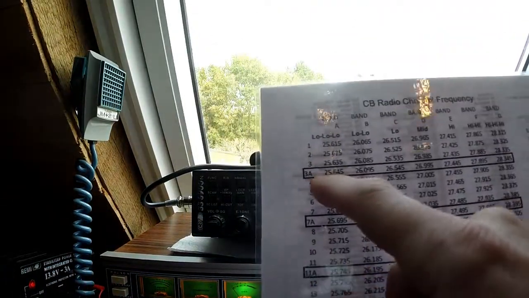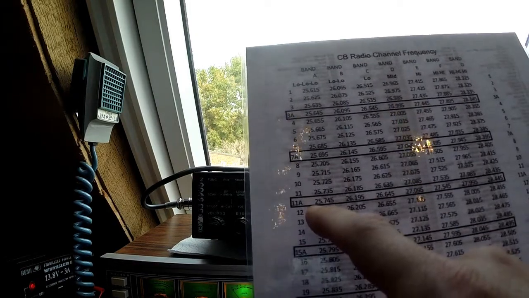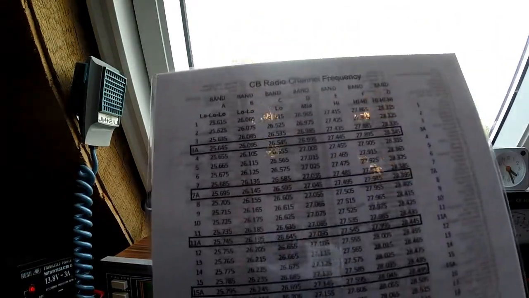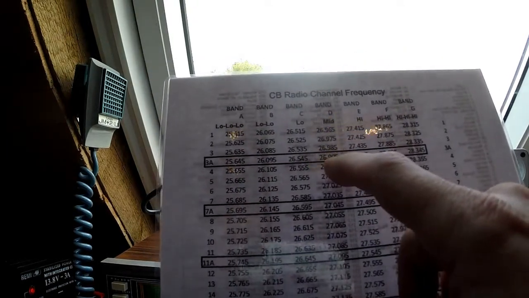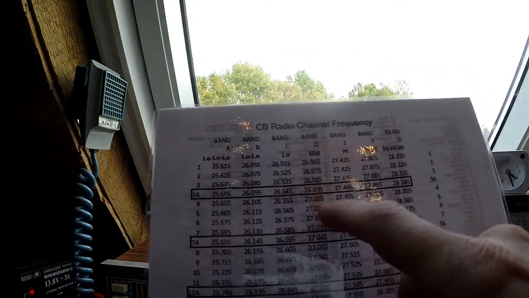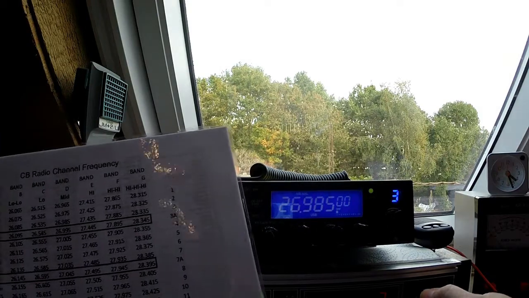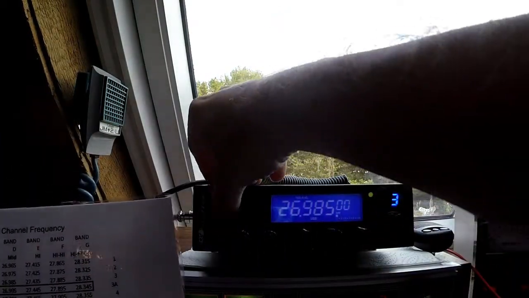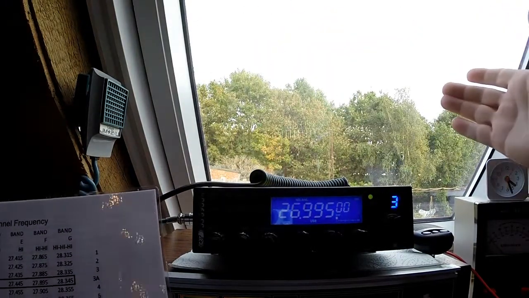You've got 3A, 7A, 11A, 15A and 19A. So if someone says to you QSY to 26.995 and you're on this type of radio, you're going to lose them because you haven't got the alpha channels. On this one, I can just simply press that and I'm on the alpha channel.